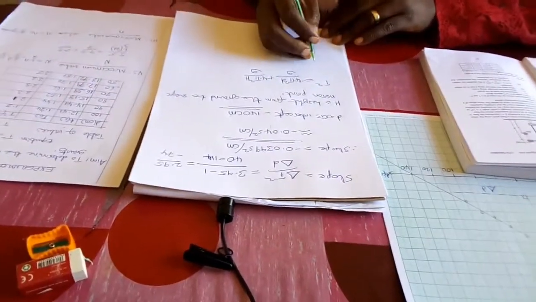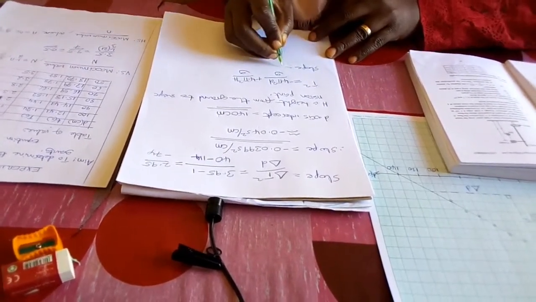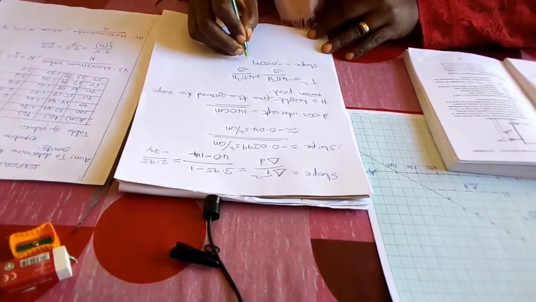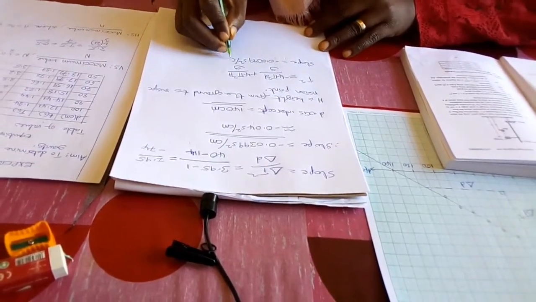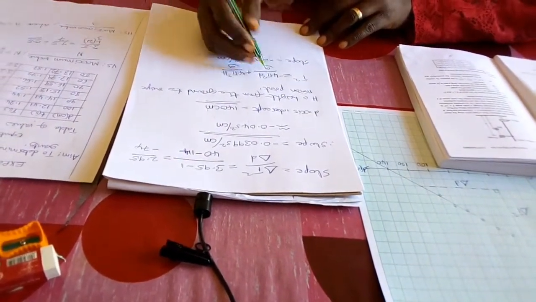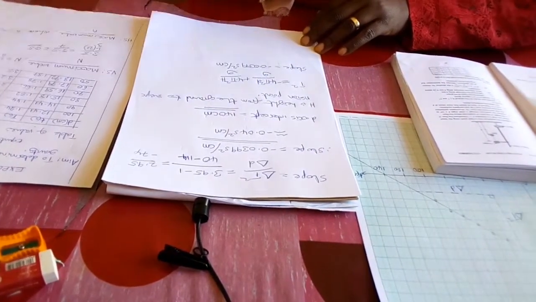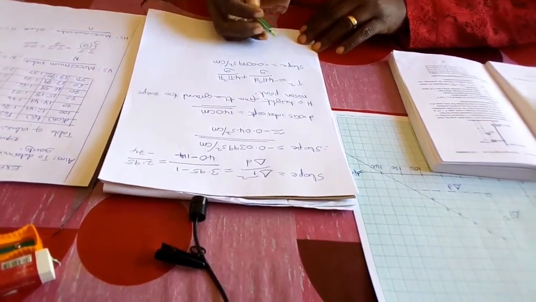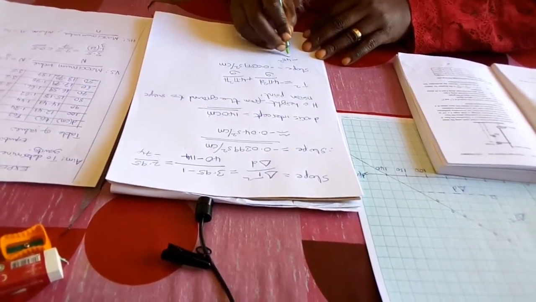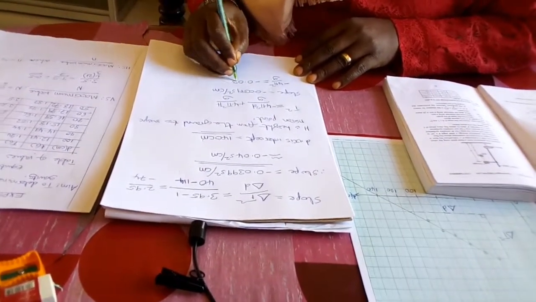We have a slope from the graph. From the graph, slope is equal to negative 0.0399, in second squared per centimeter. So if we compare the slope from the graph and the slope from the equation, we shall have the value of g. So here we have negative 4 pi squared divided by g is equal to negative 0.0399.